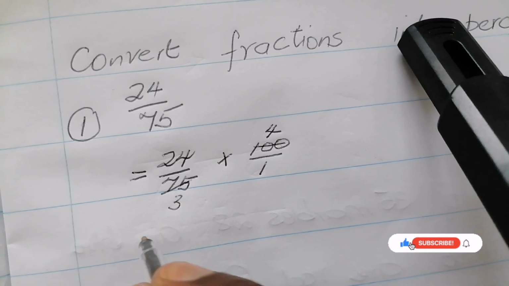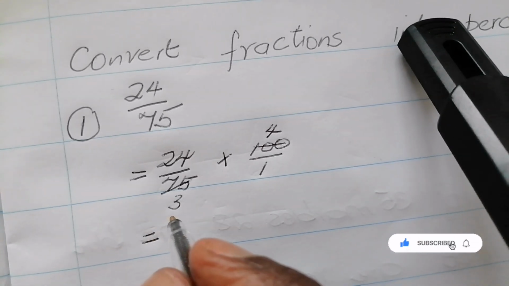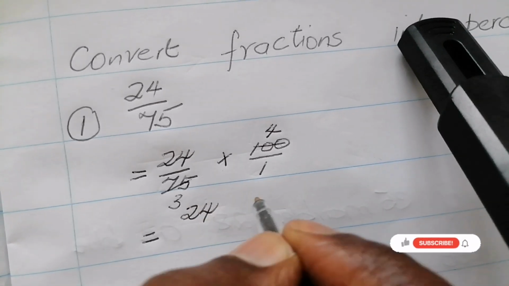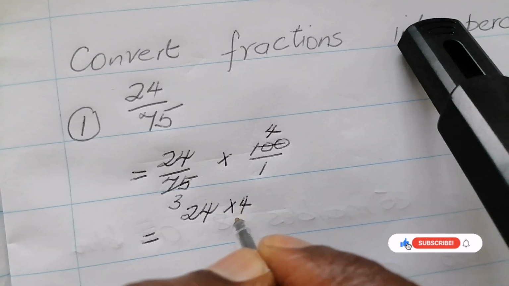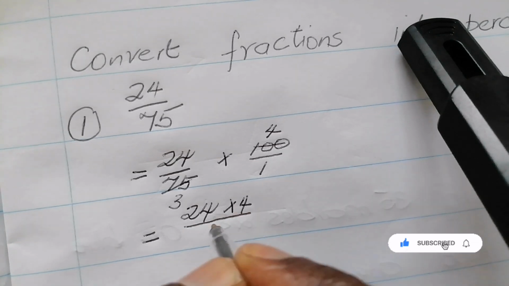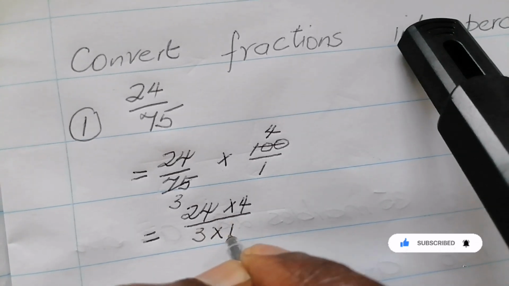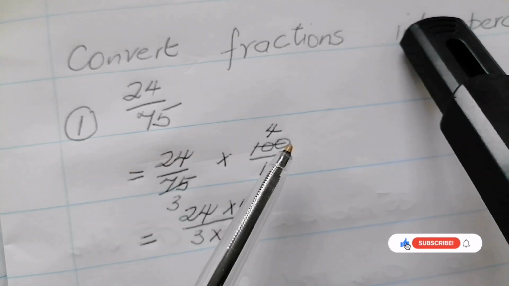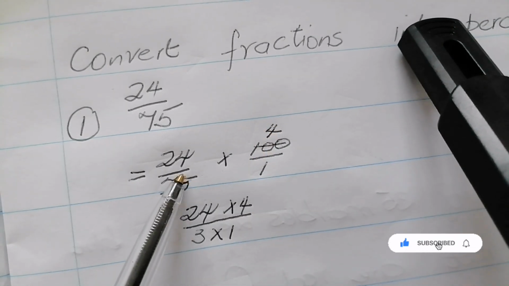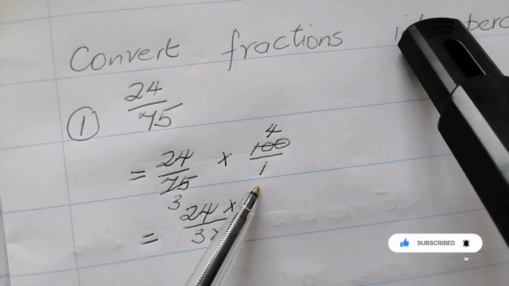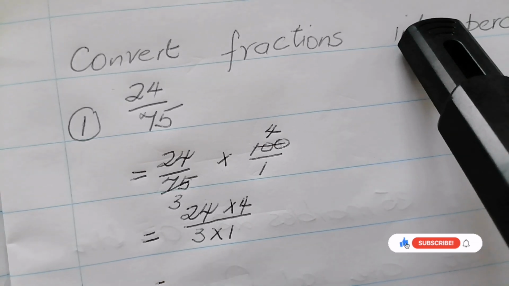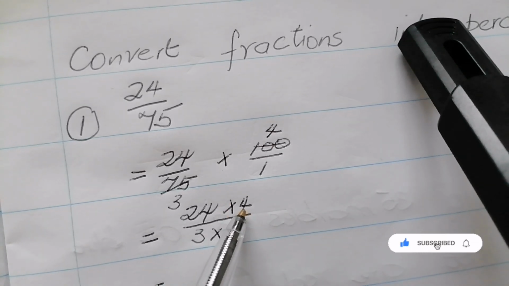So therefore we're going to say now it is equal to 24 times 4 over 3 times 1. Is equal to 4 times 4, 16.